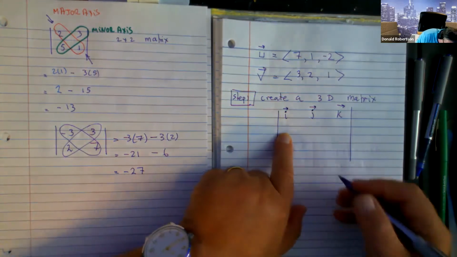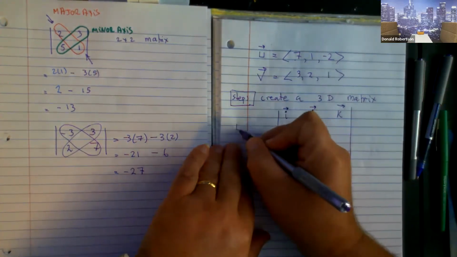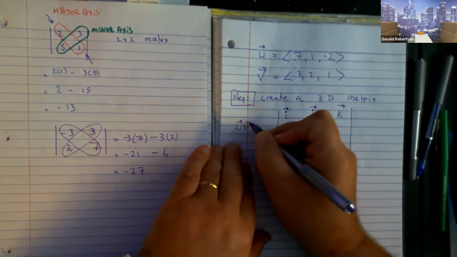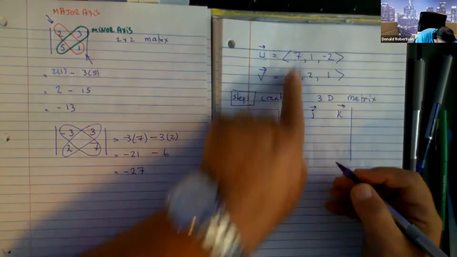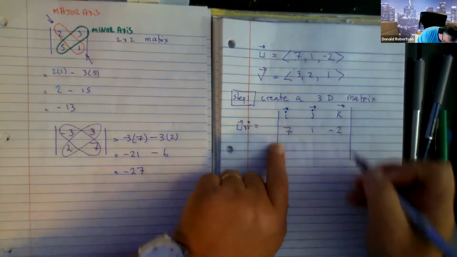The second row of the matrix is always going to be whoever's first. So remember, we're doing U cross V here, right? So it's U, so that's 7, 1, and negative 2.